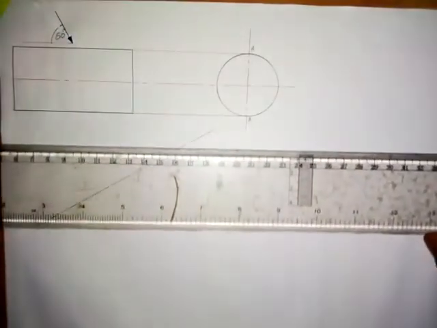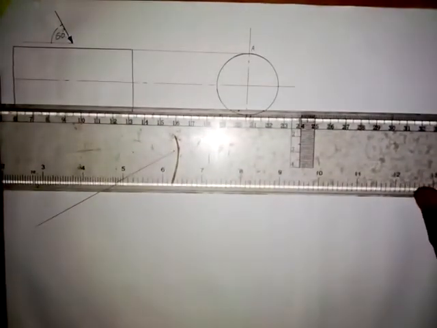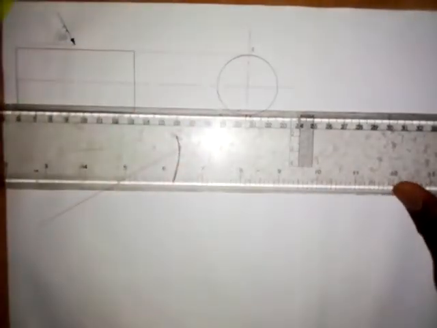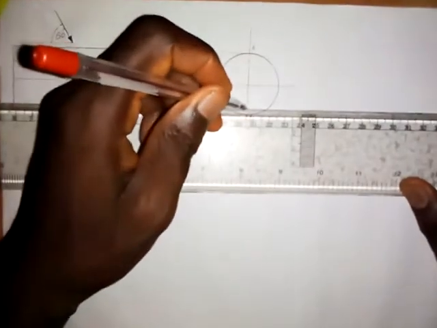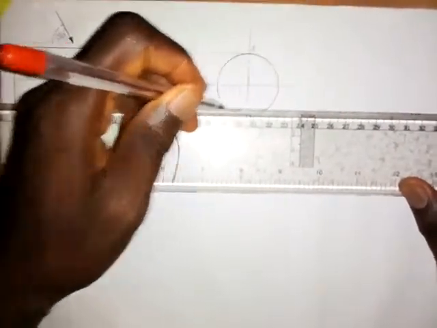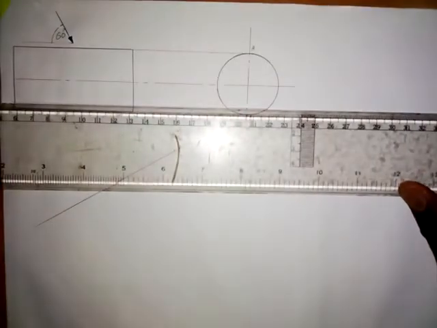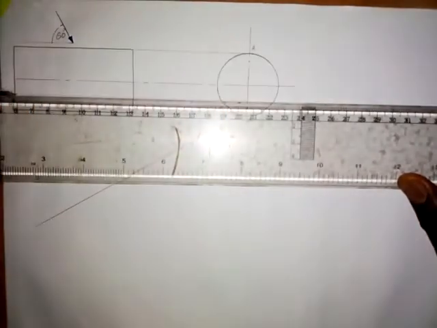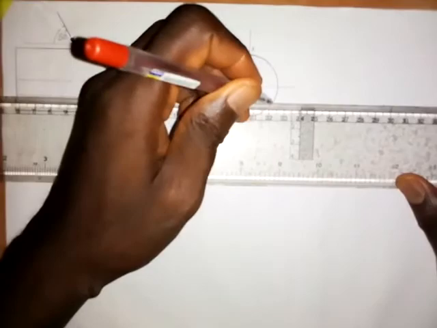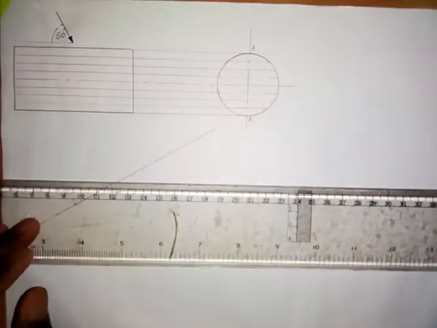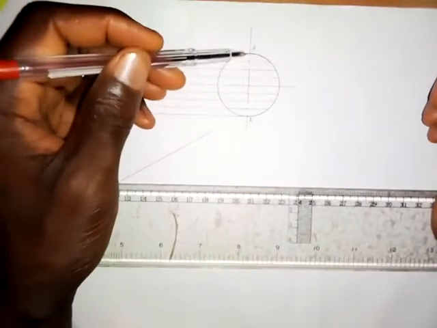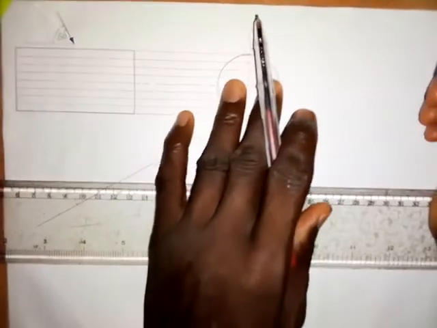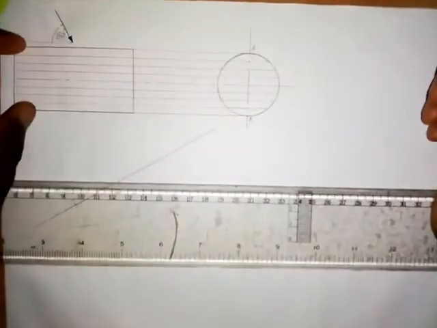The next thing that you are going to do, after you have divided into 8 equal parts, is draw a horizontal line from each point like this, into the front elevation. I do the same thing here into the front elevation. So you continue like that. From the 8 divisions that we have on the diameter of the circle AA, I have projected horizontal lines from each point into the front elevation here.